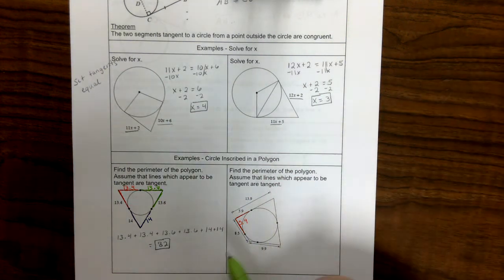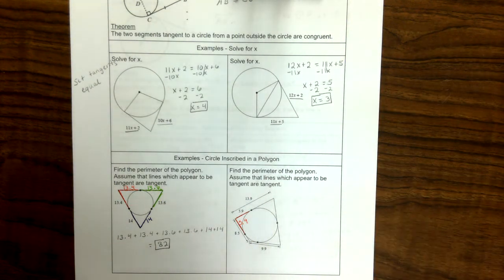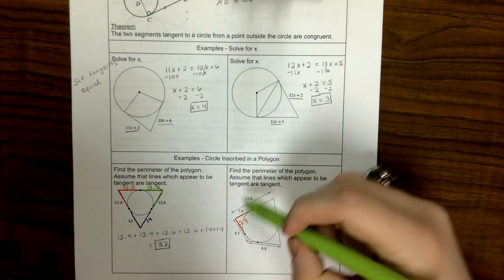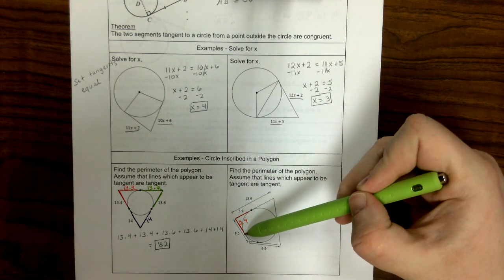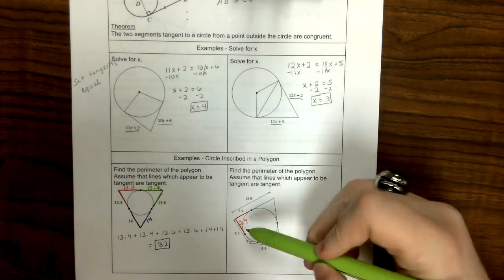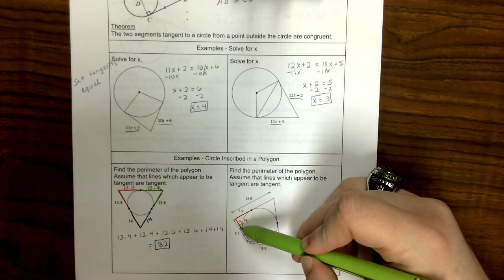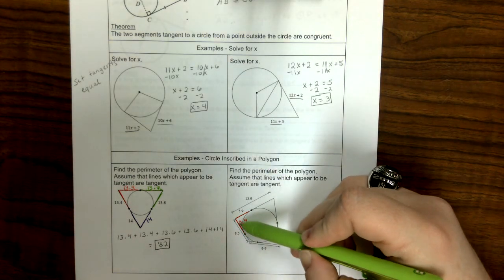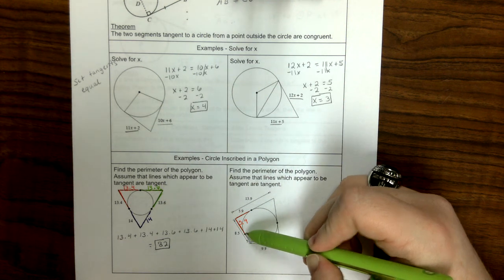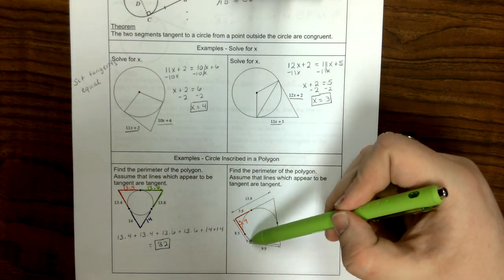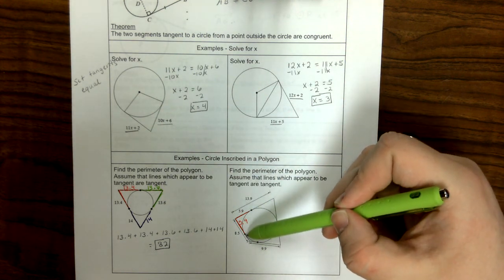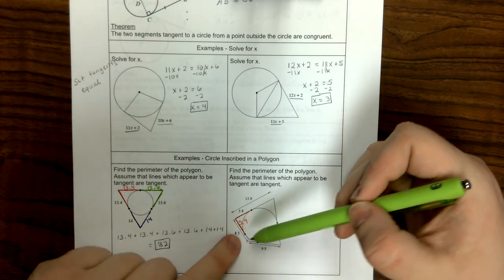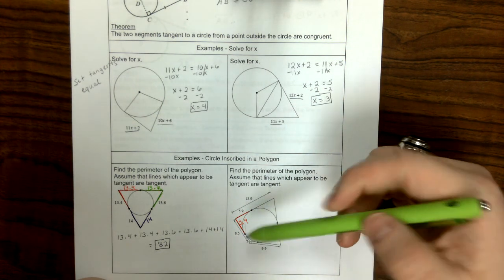So we just found that this portion that I colored red right here is supposed to be 5.9. It is a part of this entire segment from where it stops here and it continues on. That is all one segment with a length of 8.5.